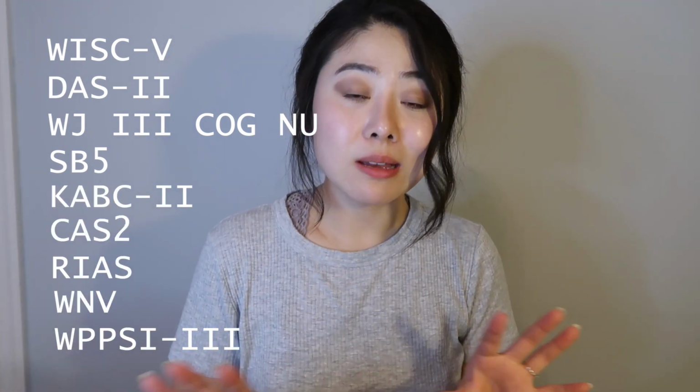There's so many, but typically for a comprehensive report, you will always give a cognitive assessment to make sure students are not intellectually disabled, to make sure that their cognition is intact. So it's a very important part of our report and just investigation for what's going on with our students and with their children.